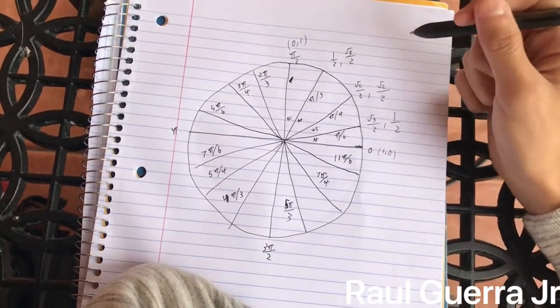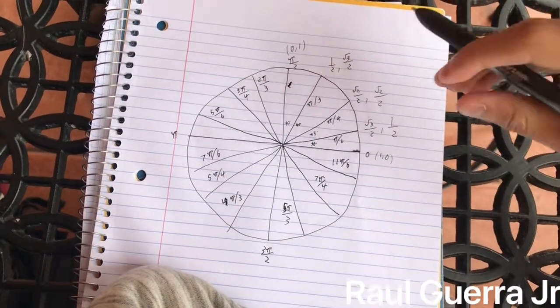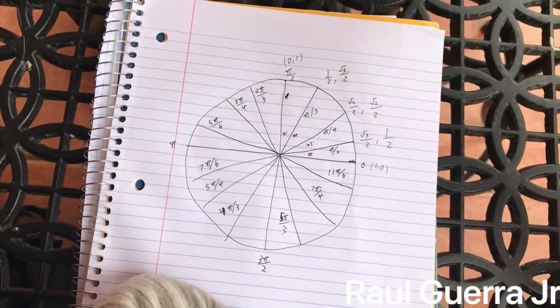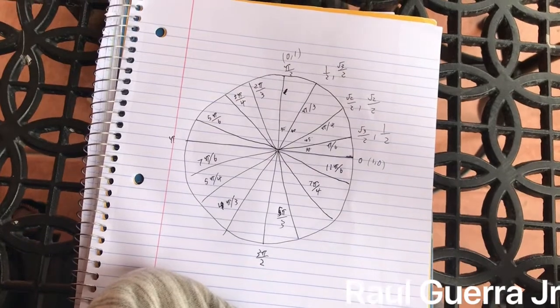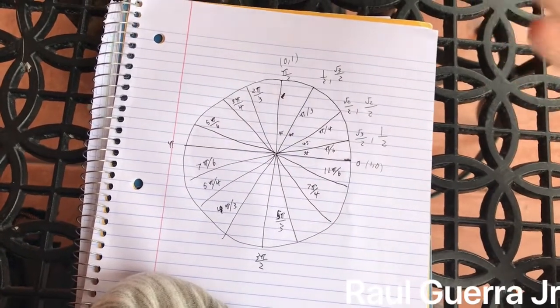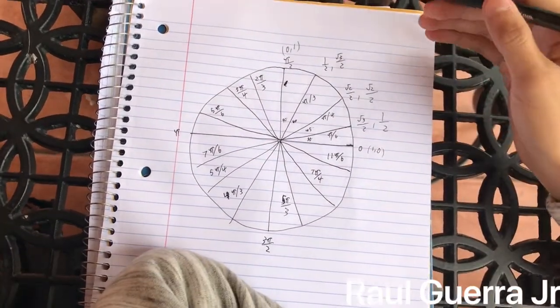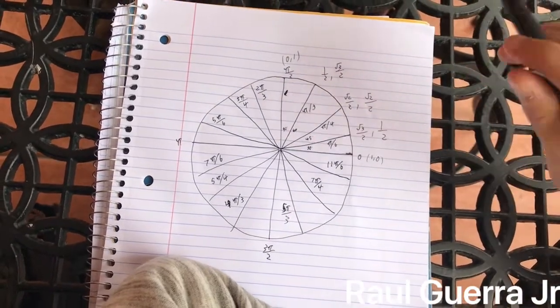Now, the reason these values don't change is because they're the exact same angles in different quadrants. When it comes to the angles in other quadrants, that's when they start changing their positive and negative signs.